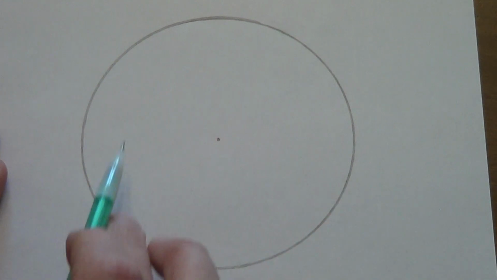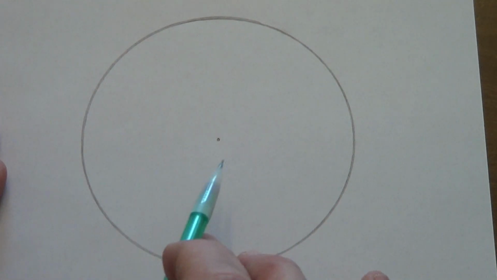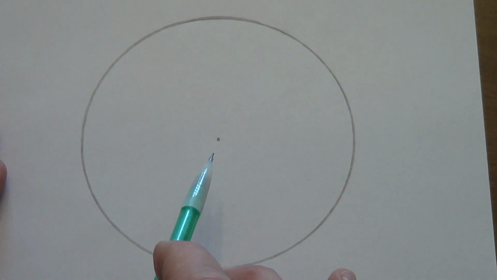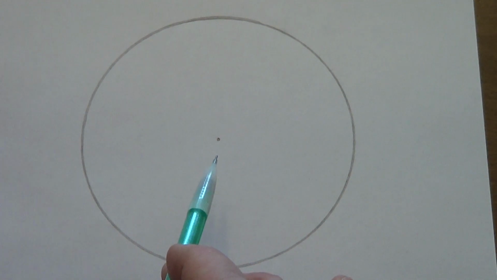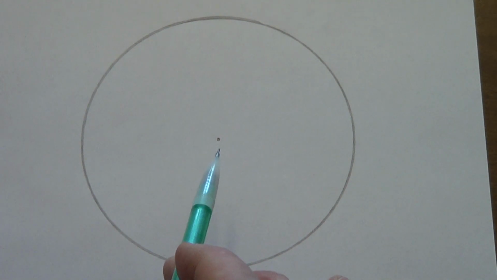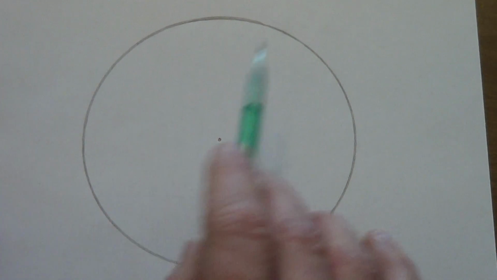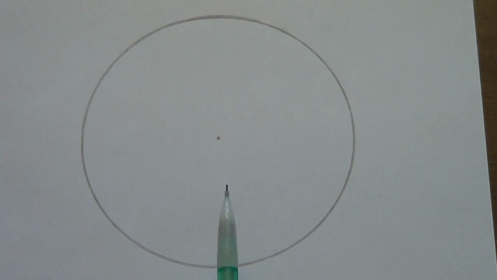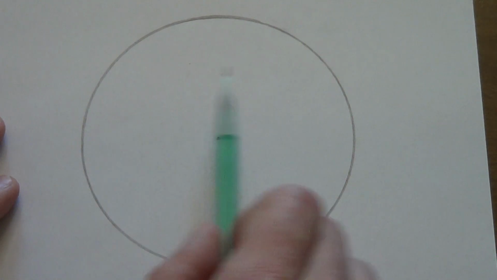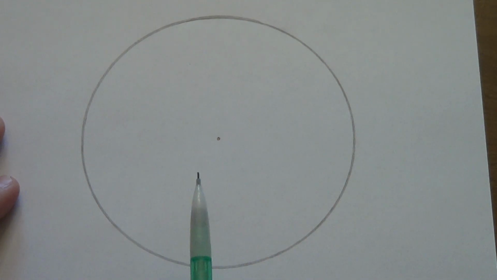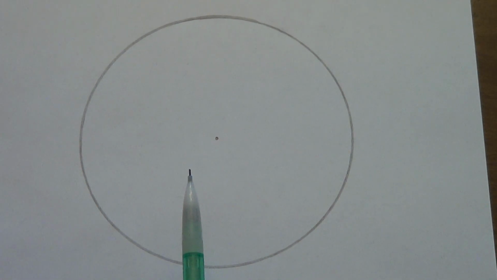And actually, all this space inside of here isn't part of the circle either. A lot of times, maybe back when you were in elementary school, they'd say something like, color the circle blue. So you'd color all of this inside here blue. Technically, that's wrong. All of that inside stuff isn't part of the circle. It's the area of the circle, which is a different idea.